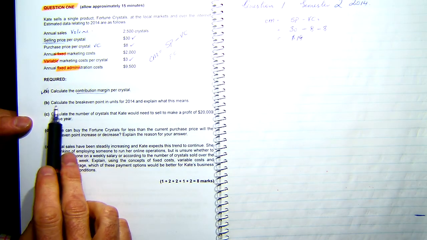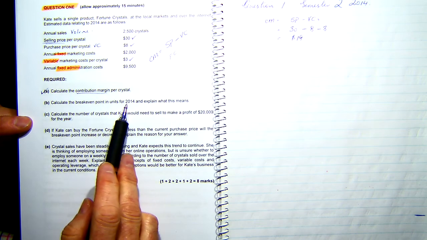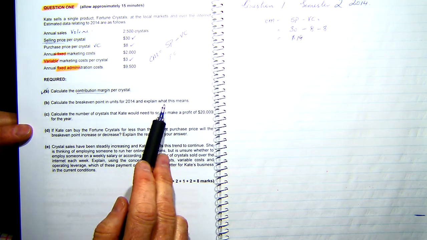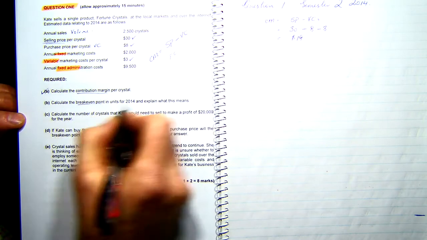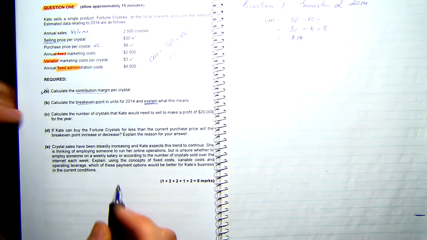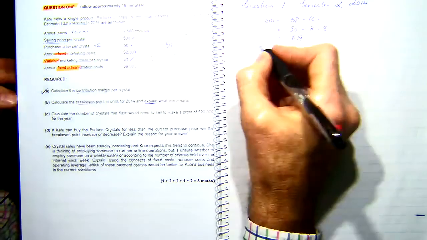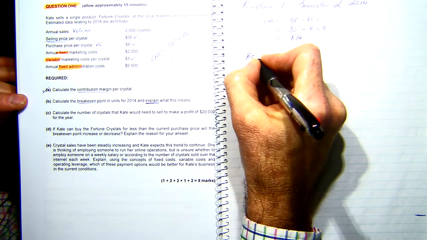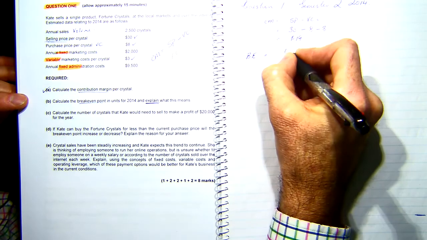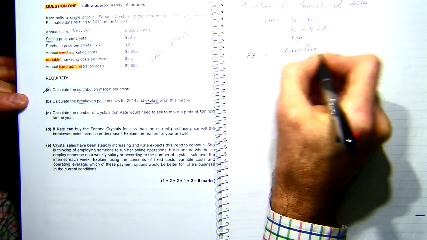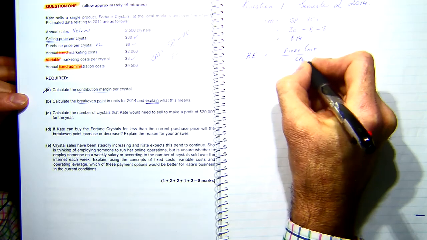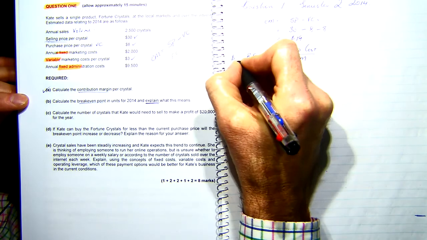B asks me to calculate the break-even point in units for 2014 and explain what this means. So there are 2 bits to that question: the break-even point and an explanation. Break-even equals my fixed cost divided by my contribution margin.